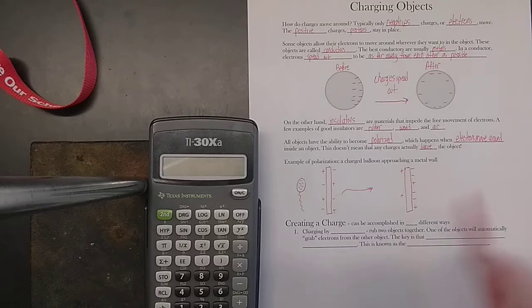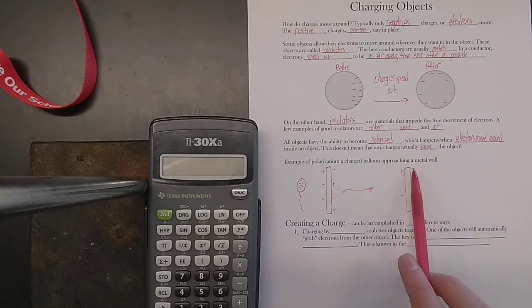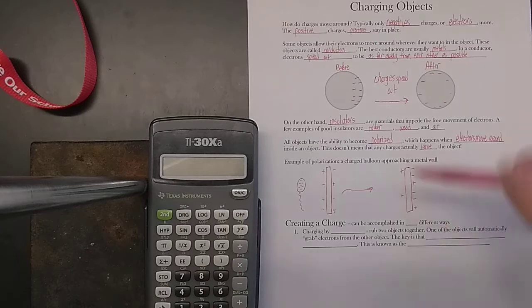But the negatives get pushed to the opposite side. So look at what happens here. This means that the wall itself is now polarized. A polarized object has a more positive side and a more negative side. The left-hand side of the wall is more positive, the right-hand side of the wall is more negative.